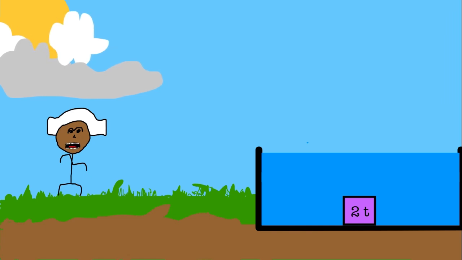Now you understand why a floating block floats and why a sinking block sinks, and you know about Archimedes' principle.